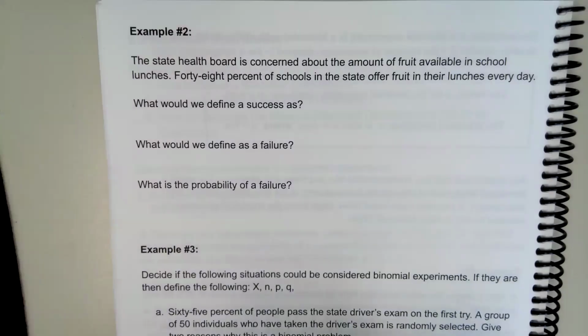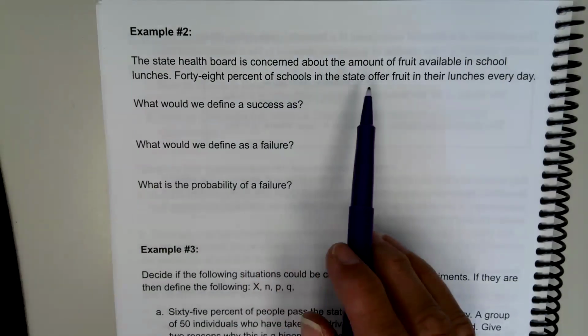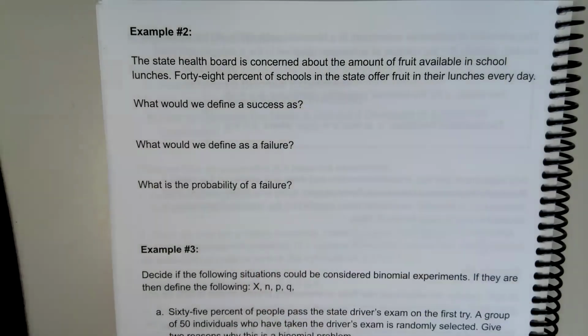Example 2. It says the state health board is concerned about the amount of fruit available in school lunches. 48% of schools in the state offer fruit in their lunches every day. So why don't you pause it and answer these questions and see if you agree with my answers.